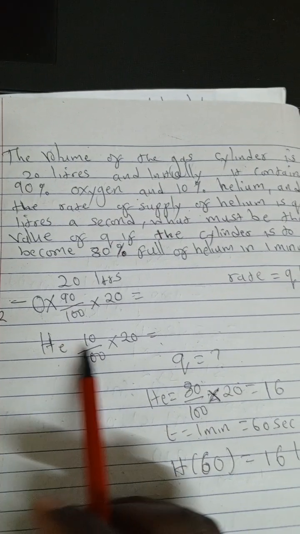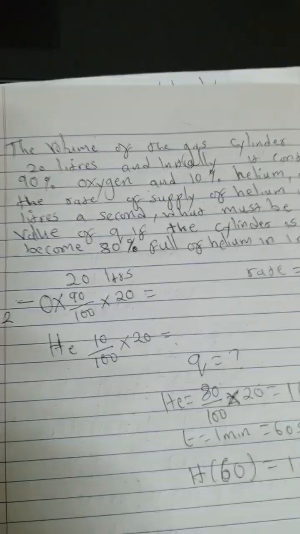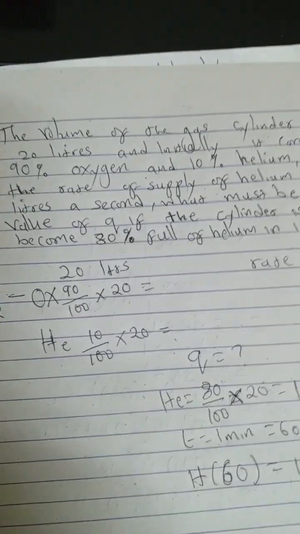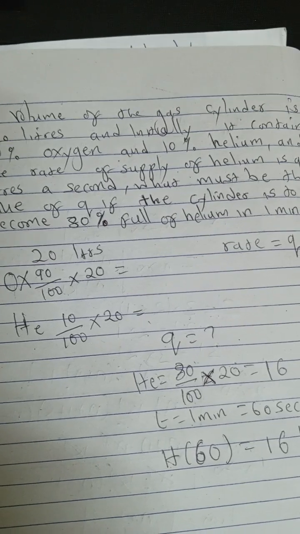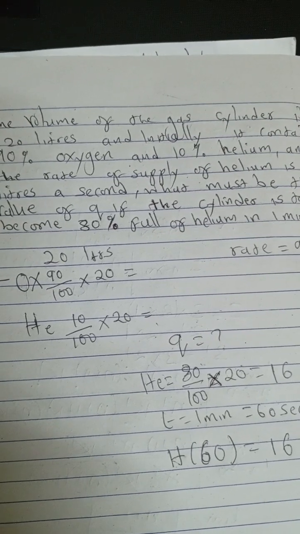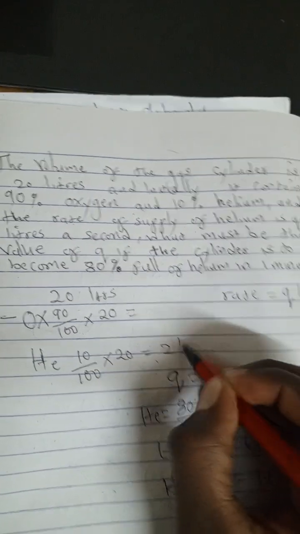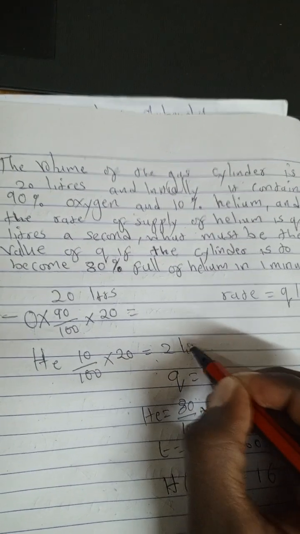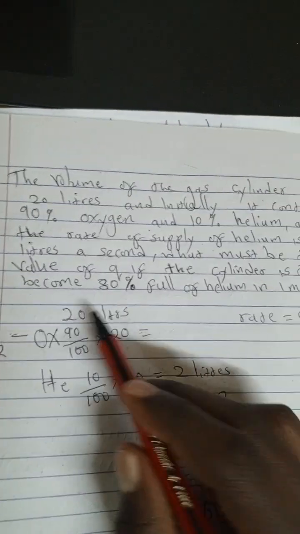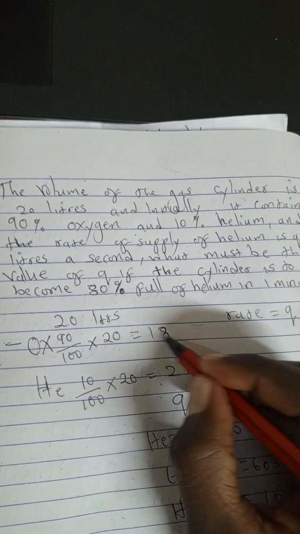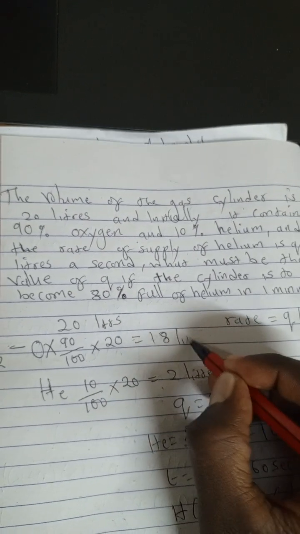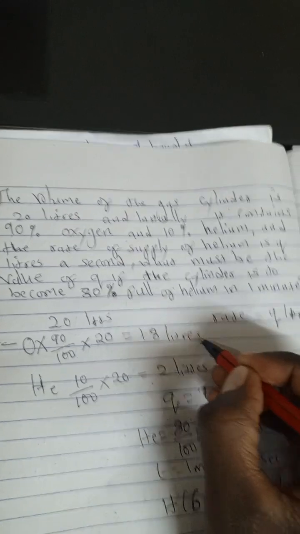Now we just have to find our initial conditions which are going to help us. So for helium, what is 10% of 20 liters? It is 2 liters. Then 20 minus 2 is 18, so 90% of 20 liters is 18 liters.